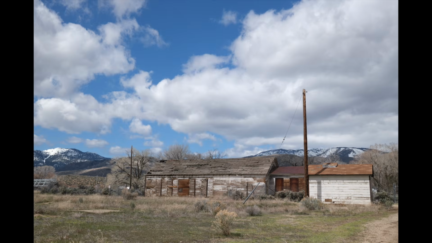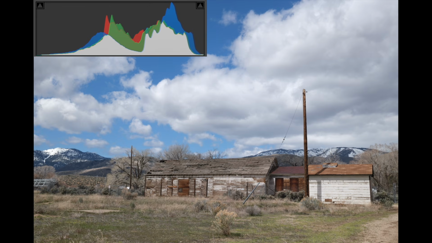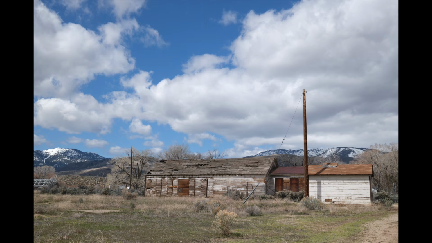So let's get into comparing Classic Chrome and Eterna. We're going to start by looking at the tonal characteristics, or the contrast. And to help us do this, I'm also going to show a histogram for the image with that film simulation. The histogram is from Lightroom. The film simulation is not. That's done in camera. So we're just going to start by looking at a typical landscape scene.